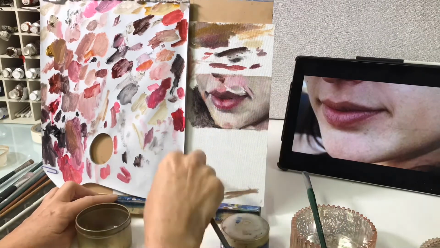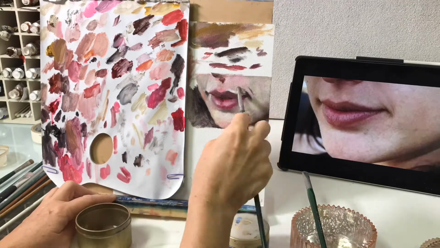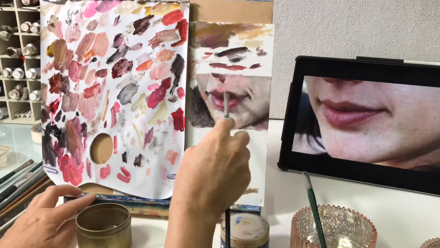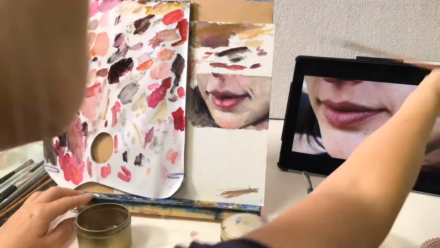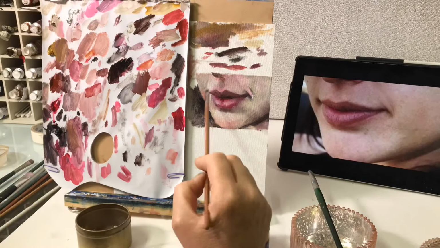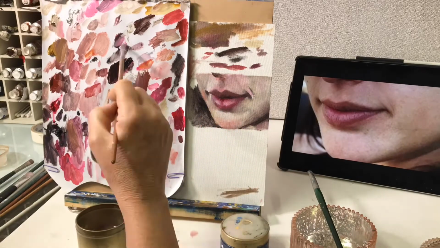I add the warmth to the cheeks and the chin at the end part of my painting. I also do the darkest things and the lightest things at the very end of my painting.